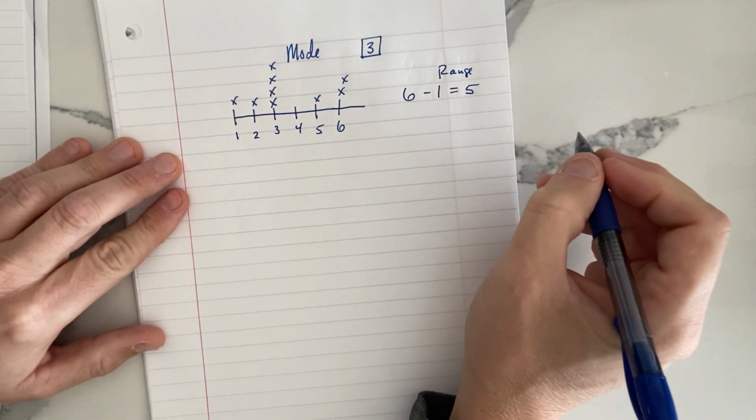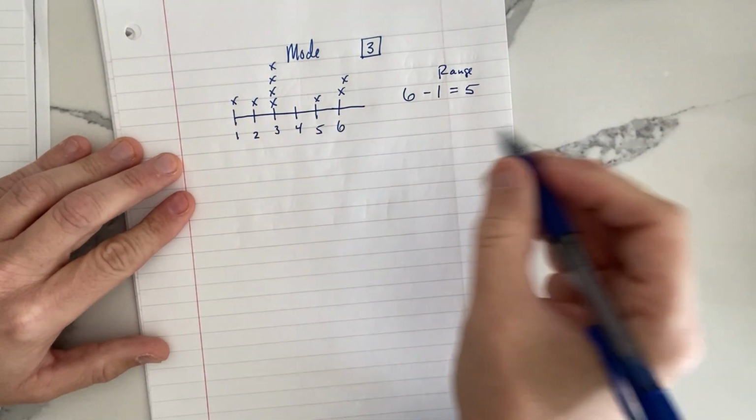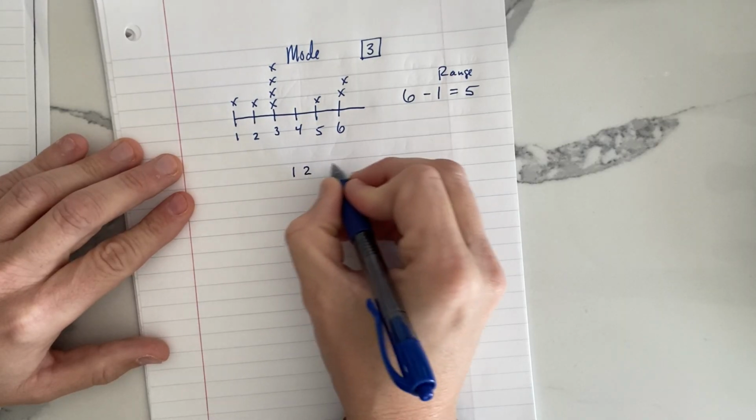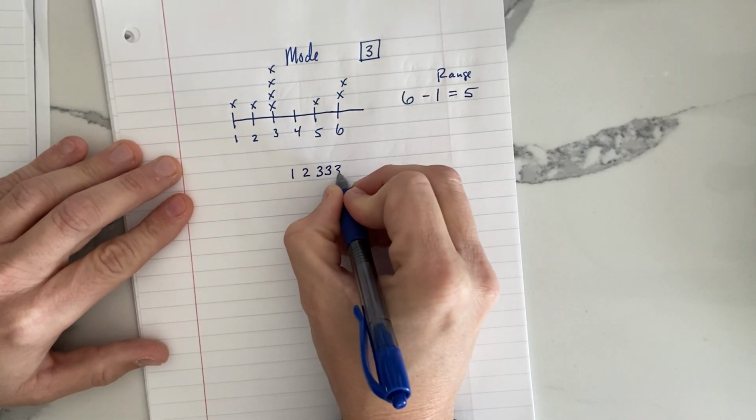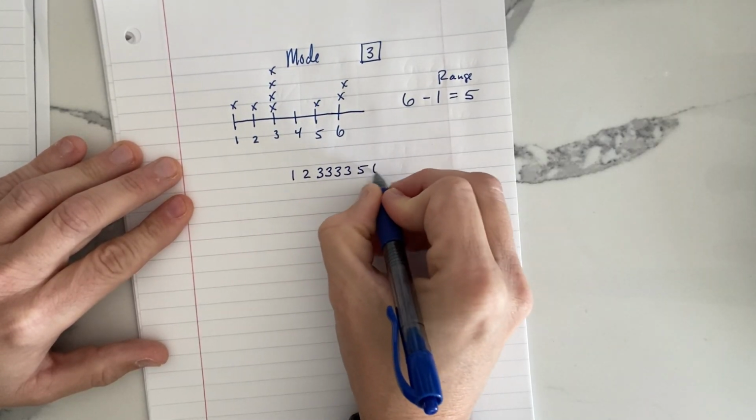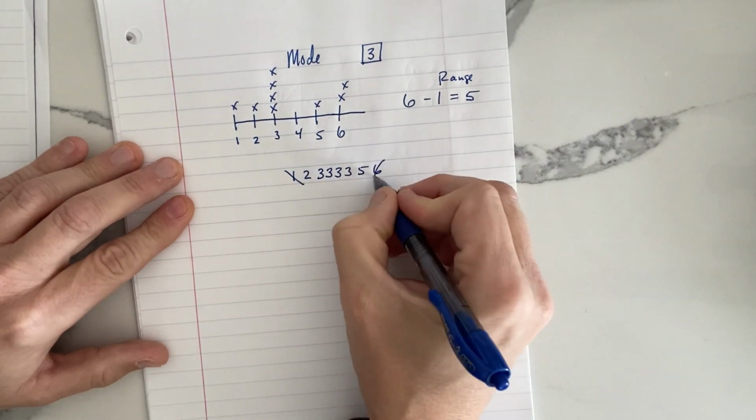And then to remember the median, you put the numbers in order. 1, 2, 3, 3, 3, 3, 5, 6. And then you cross out.